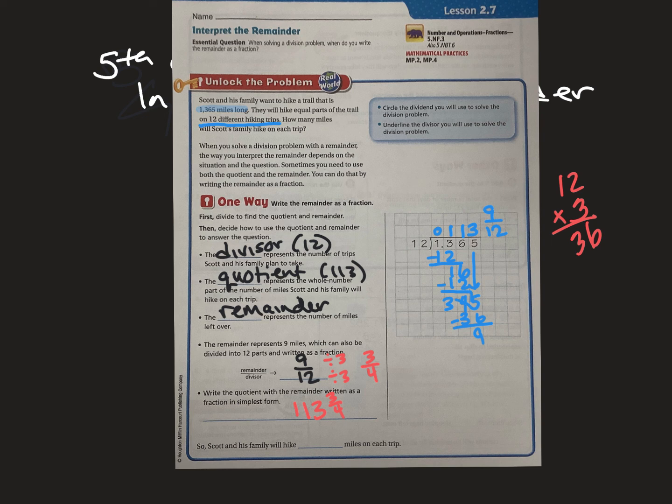They would be able to get all of this if they did 113 3/4 of a mile. And then if they did that for 12 trips, they'd get it. So Scott and his family will hike 113 3/4 of a mile for every trip, and that will help them complete the total mileage in 12 trips.